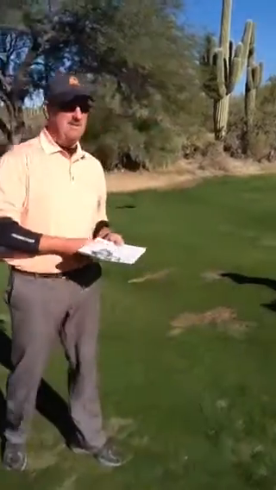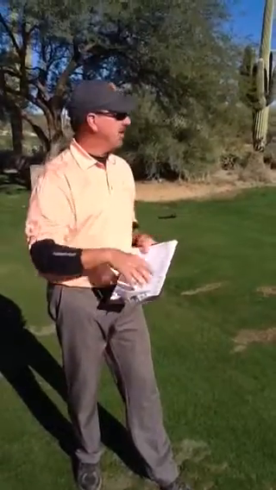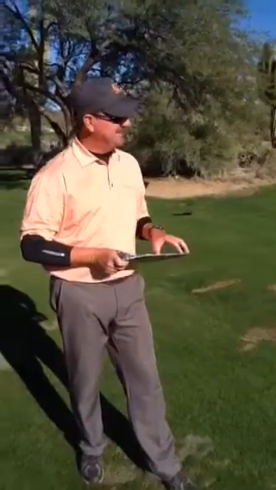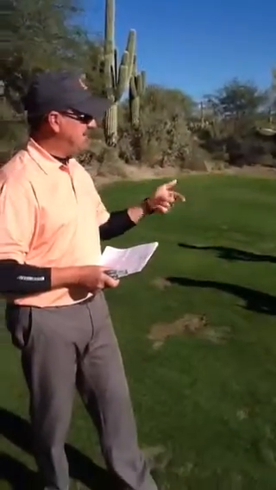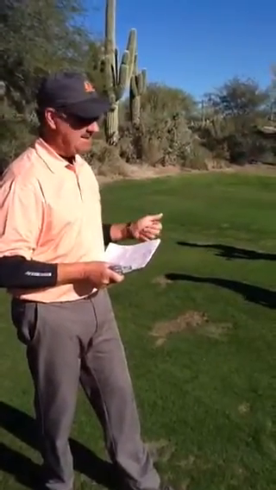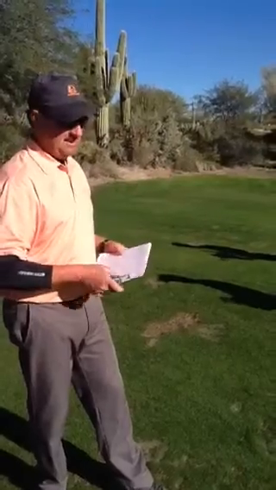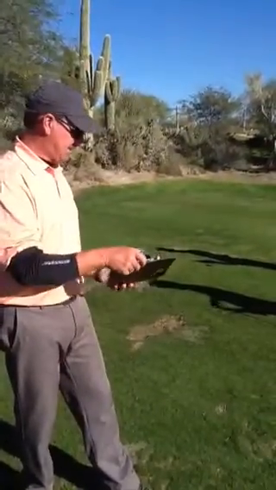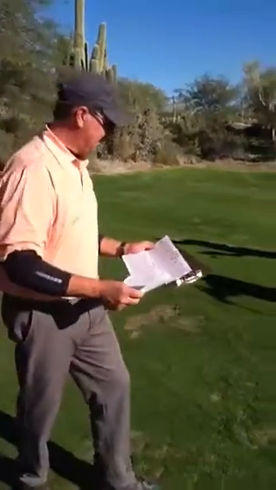Alright, you ready? Okay, here we are at Desert Forest on the back range again. What we're going to do in this little setting is go over some launch monitor statistics. I'm going to have you guys hit a few balls, compare different ball speeds, launch angles, stuff like that between the two of you, and explain what some of these statistics mean.